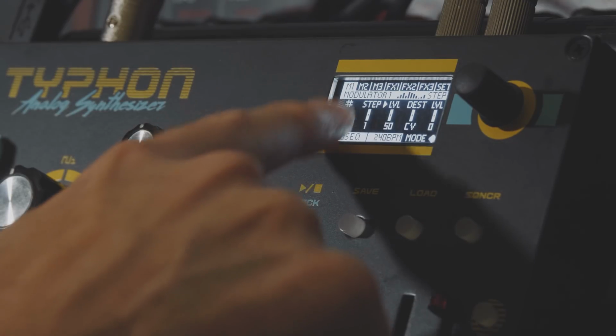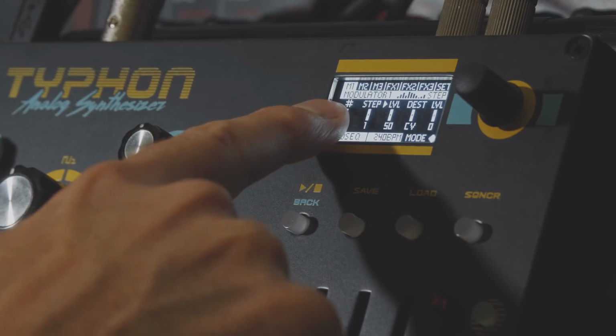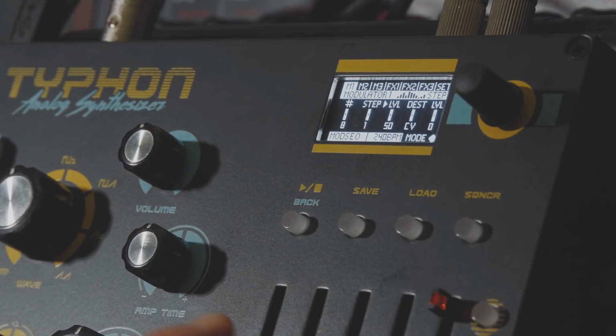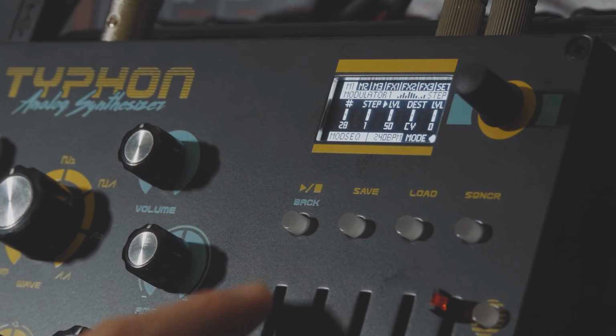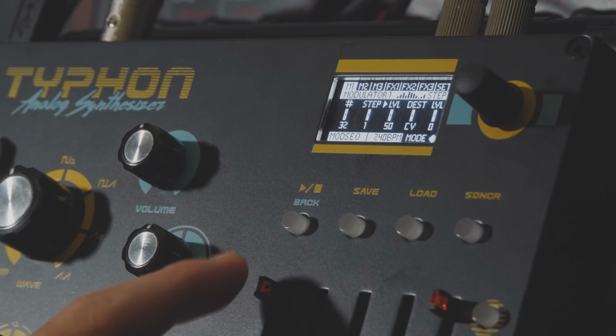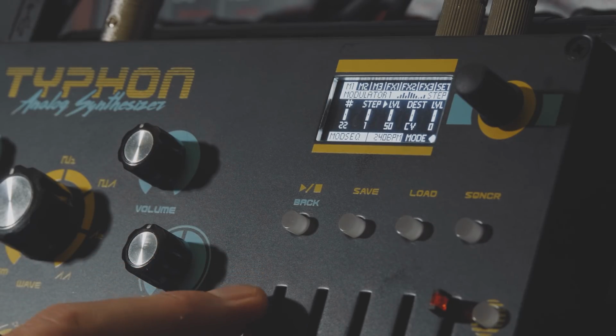There's a number of steps. That first parameter here with that hash sign means number of steps. It can go all the way from 1 up to 32, so that's quite a lot actually for a little step sequencer. Let's set it back to where it was, which is 8.